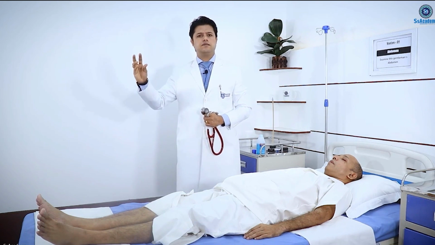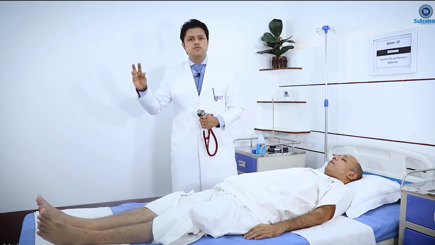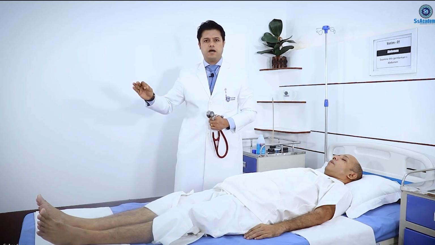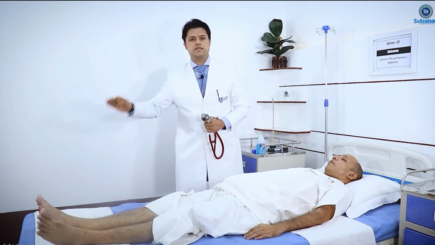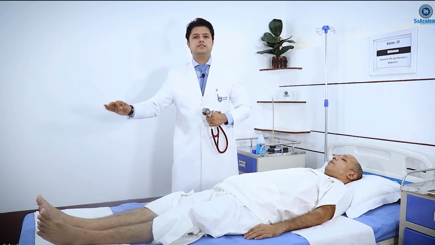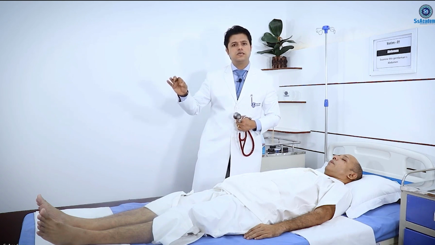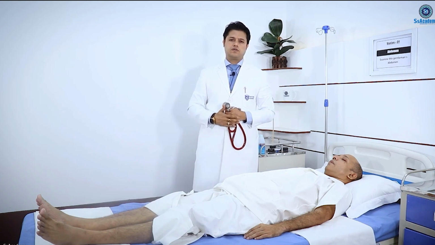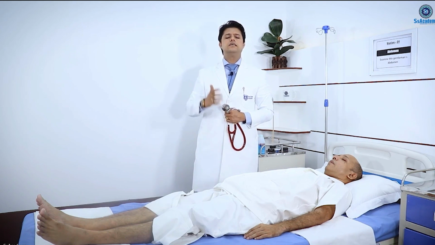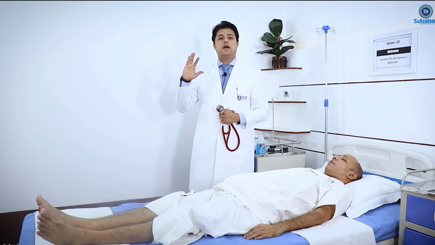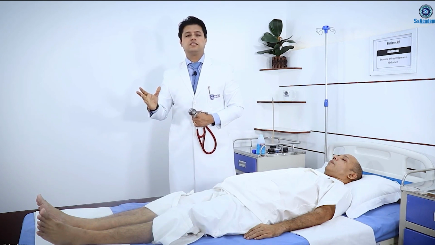Immediately after the functioning AV fistula is found, you need to look for the recent puncture mark. If the recent puncture mark is present, your diagnosis is the active AV fistula. If the recent puncture is absent, this is an inactive AV fistula right at this moment. This is very important, and let me recap the things once again.